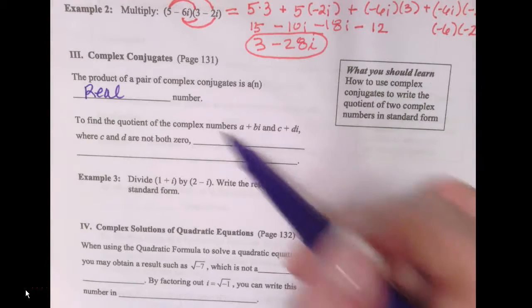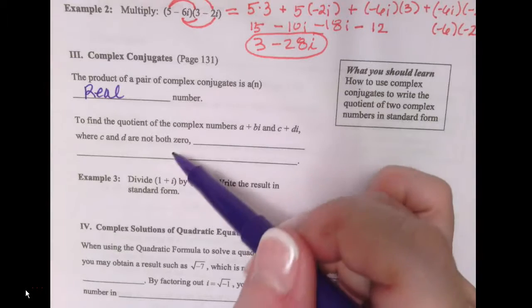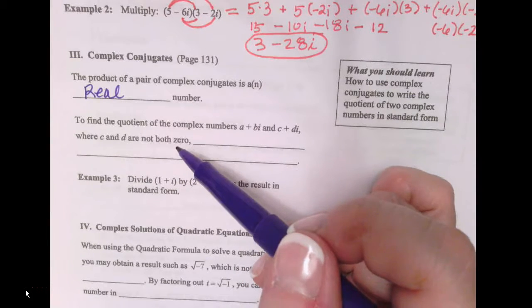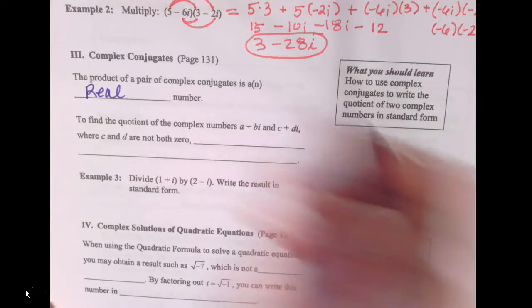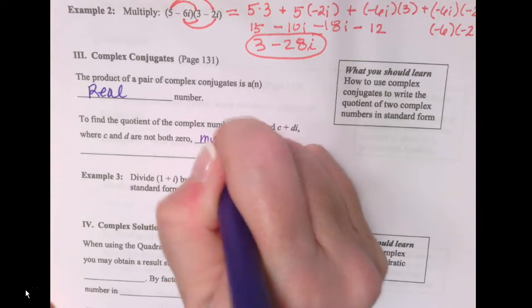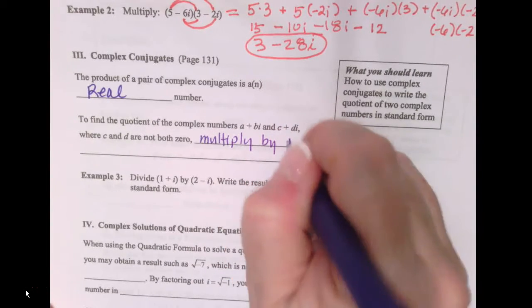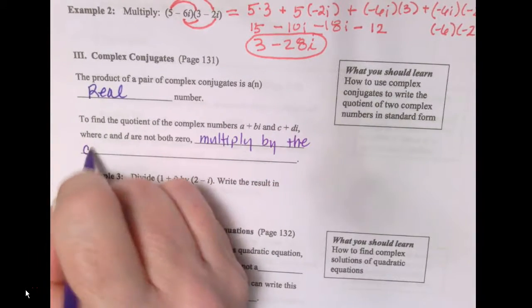To find the quotient of the complex numbers, where c and d are not both 0, you multiply by the conjugate of the denominator.